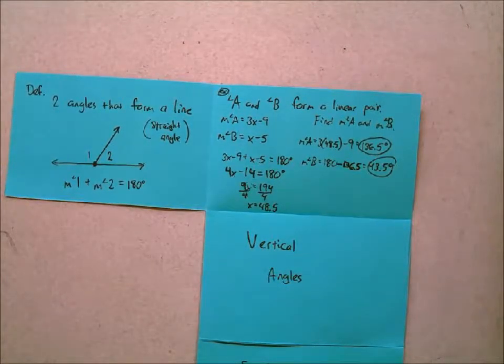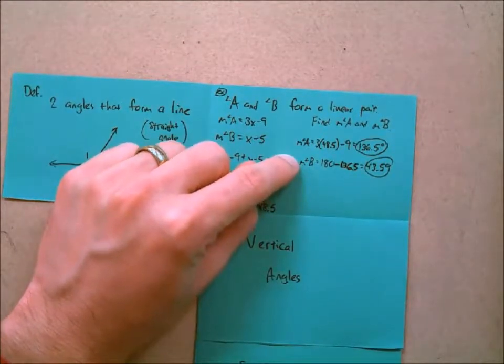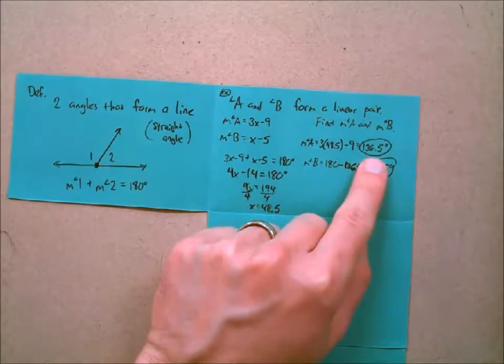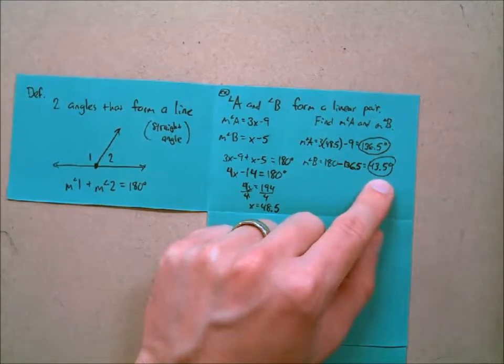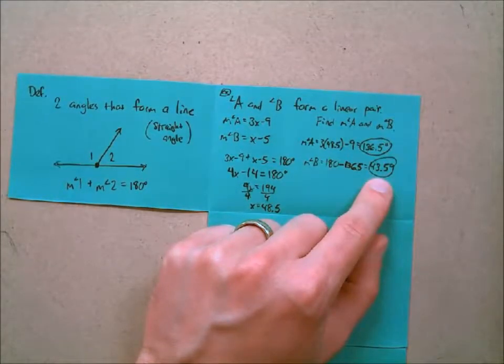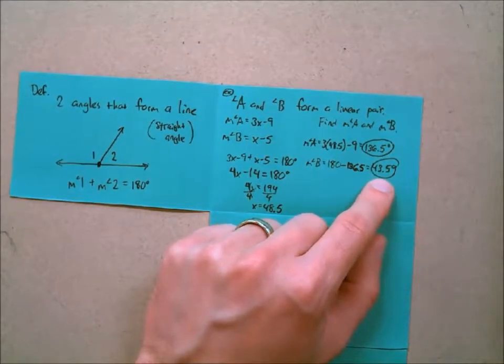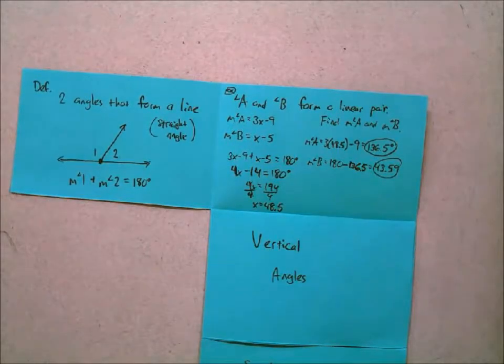However, since we also know that angle A and angle B are a linear pair, they add to 180 degrees. So if we know angle A is 136.5, we can subtract that from 180 degrees and get angle B, which is 43.5 degrees. So there are 2 ways of getting angle B once you know angle A. Once you know one angle in a linear pair, you know the other one too, because you can just subtract from 180 to get the other one. All right, so that's linear pair.